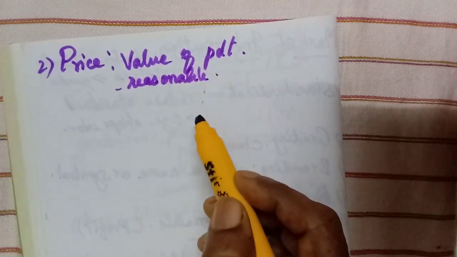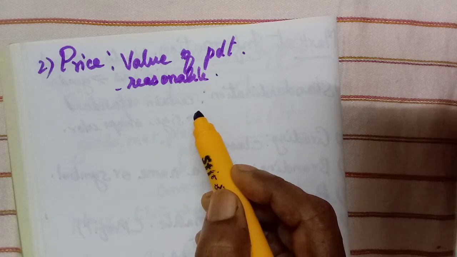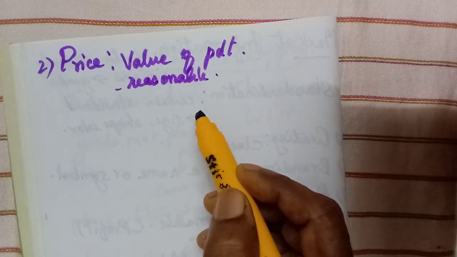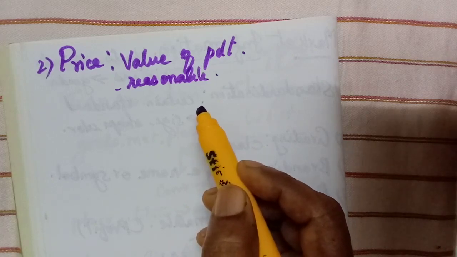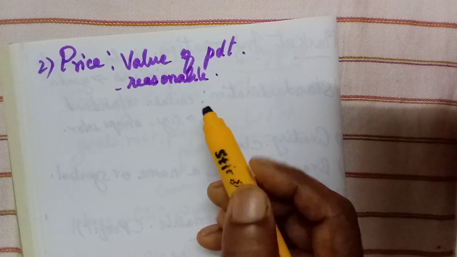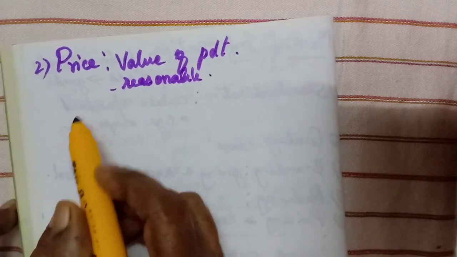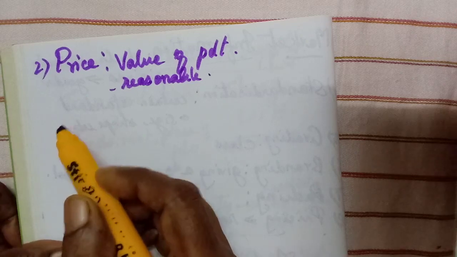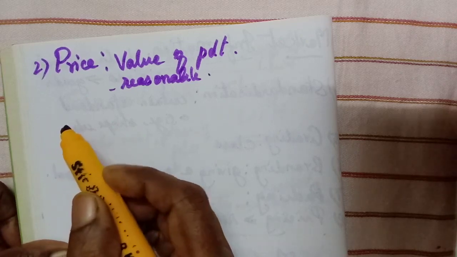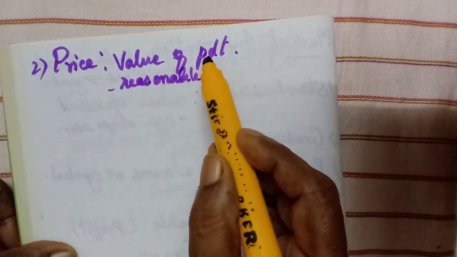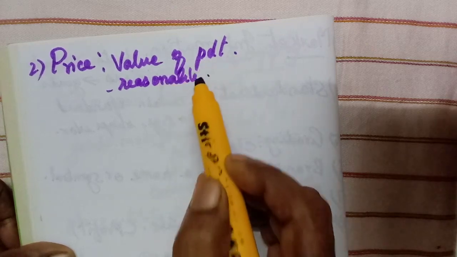Just now we studied, pricing is a very important function of marketing. So price we know, the value of a product expressed in monetary terms. That is called price. Or we can say it is the amount charged for a product.